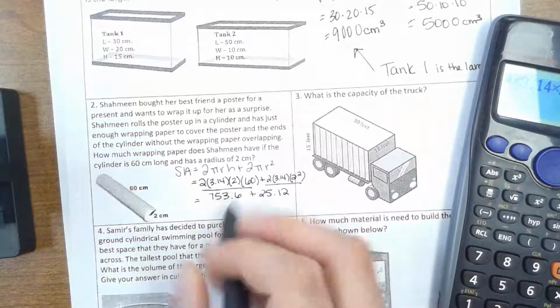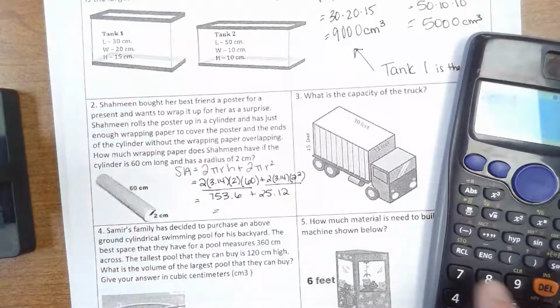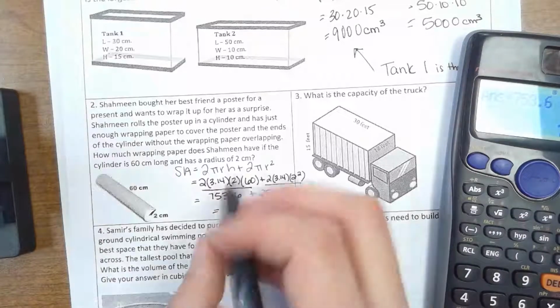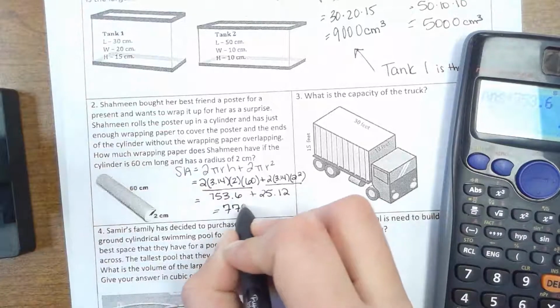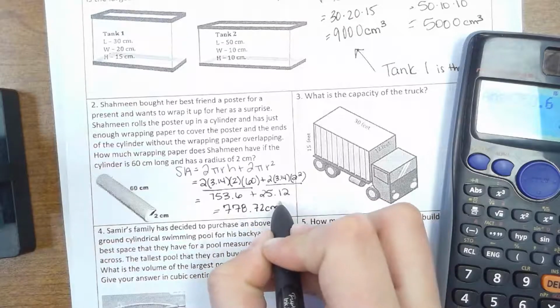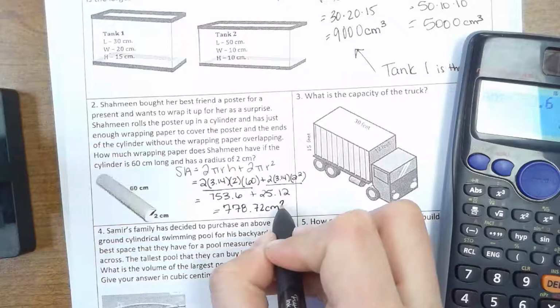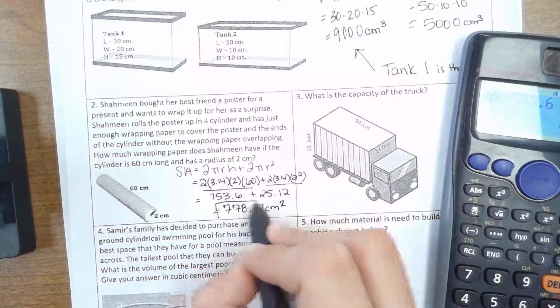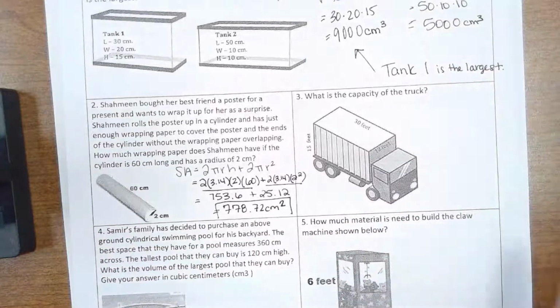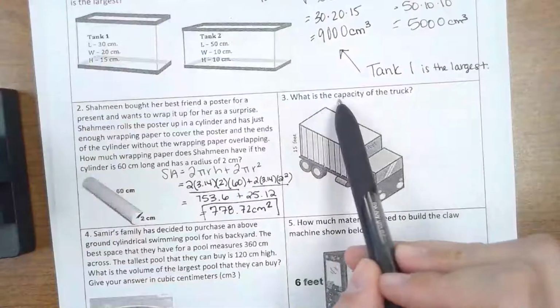Our last step is to add those two numbers together, and we get 778.72 centimeters. This time, since it's surface area, the units are squared. And that's your answer.